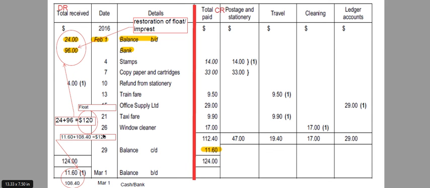So in Feb he has $24 to start with, he gets 96, and then in March he is left with $11.6, and he takes from the main cashier 108.4 to make it 120 again. This goes on month after month, and generally the float is kept constant, although it can be raised or lowered depending on the needs of the business. But we will assume generally that the float is a fixed amount which the petty cashier controls.